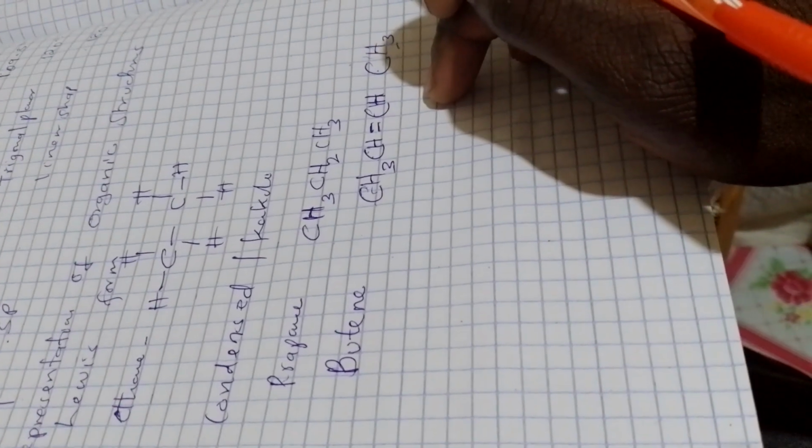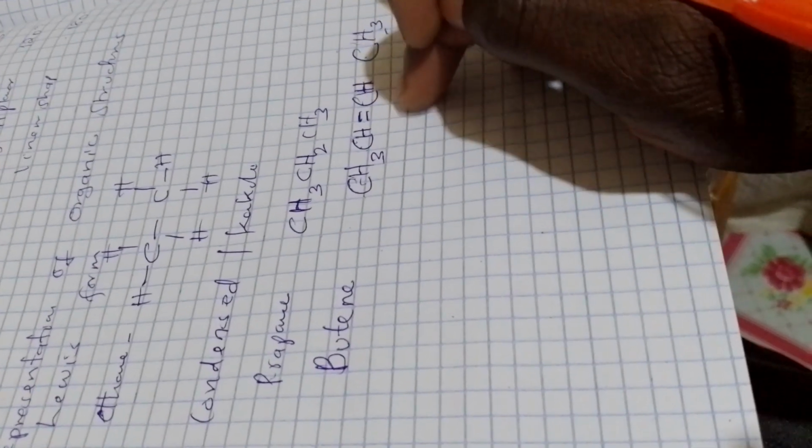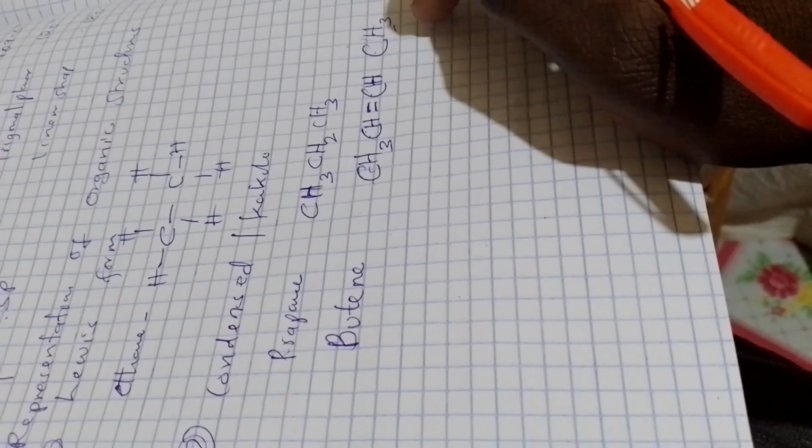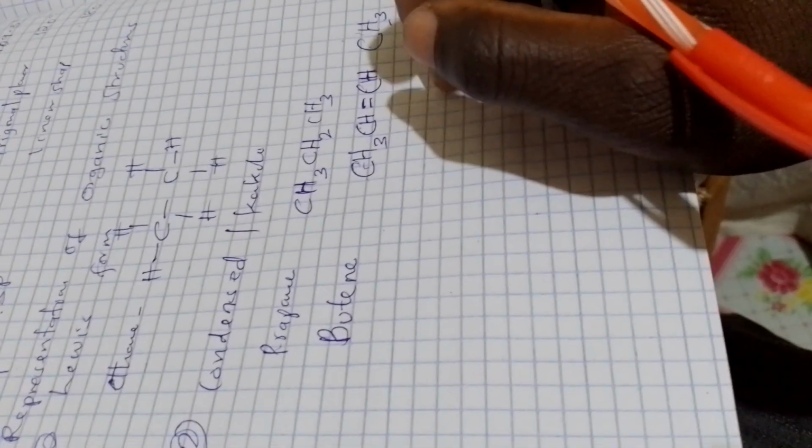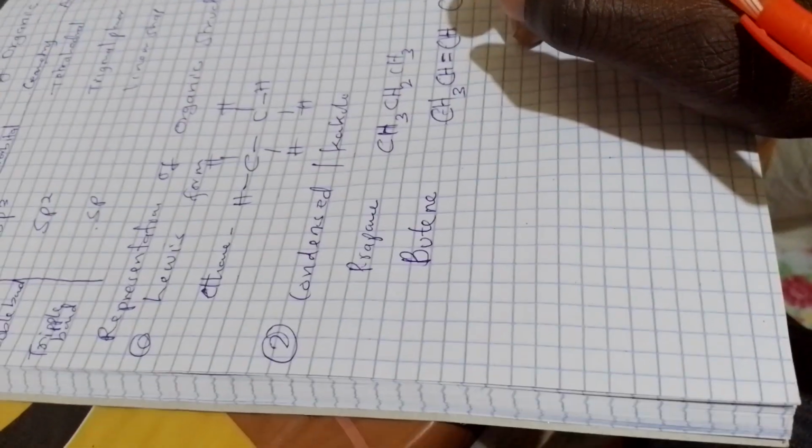So where there is a double bond, we indicate. And also where there is a single bond, we also do indicate.